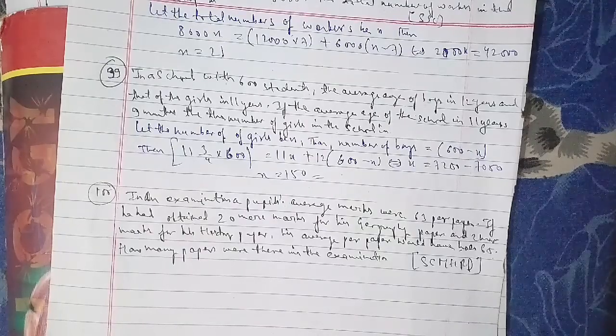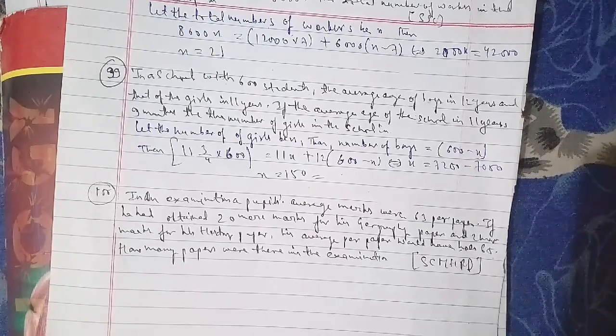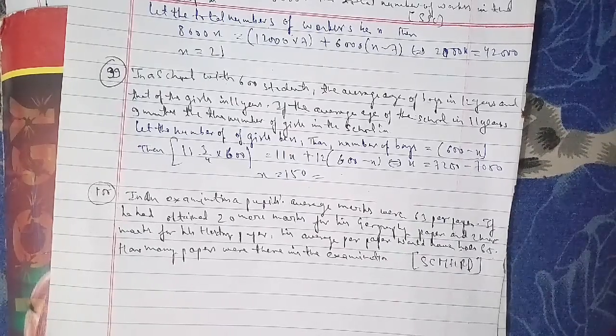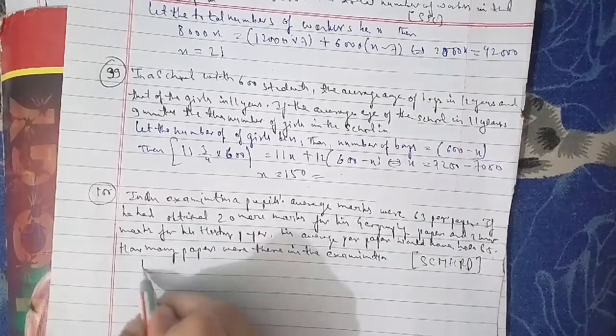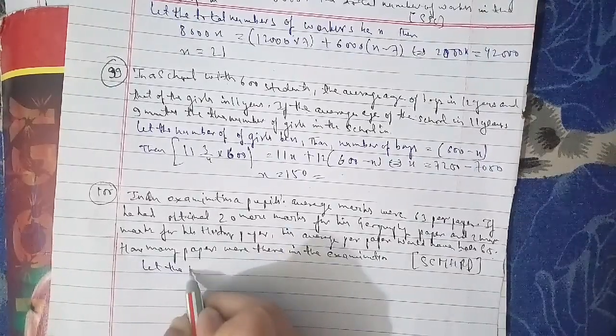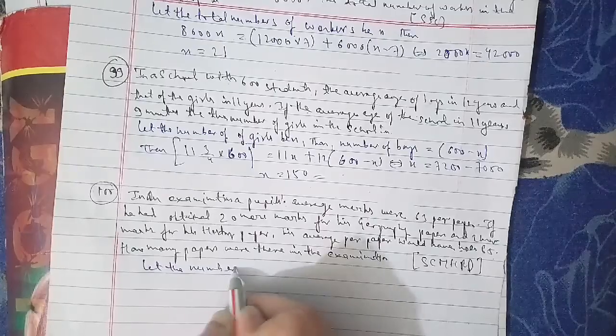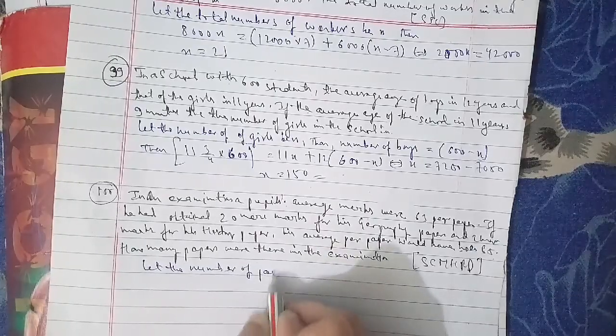We'll complete that, and that has been asked in your SBI question paper as well. That is also an important one here. The options we have are 1:2, 2:3, 3:4 and 3:5. So we'll go ahead.